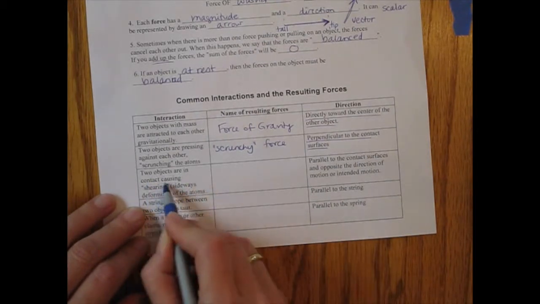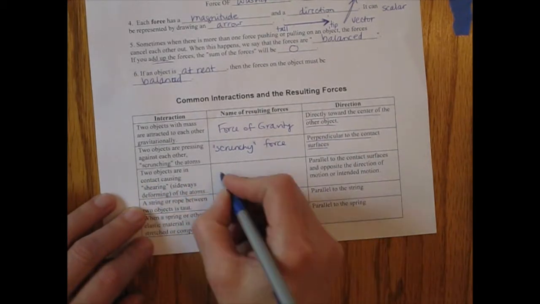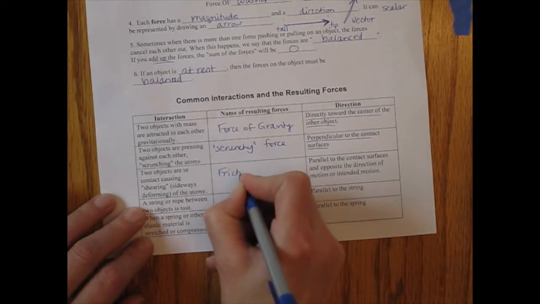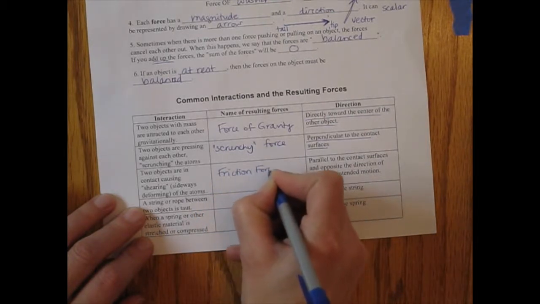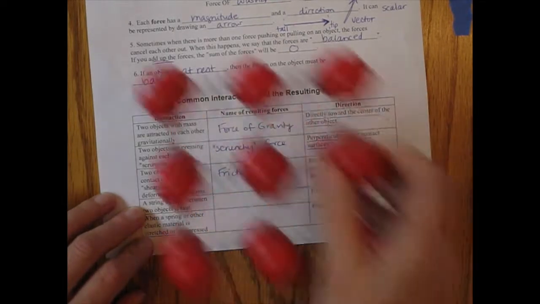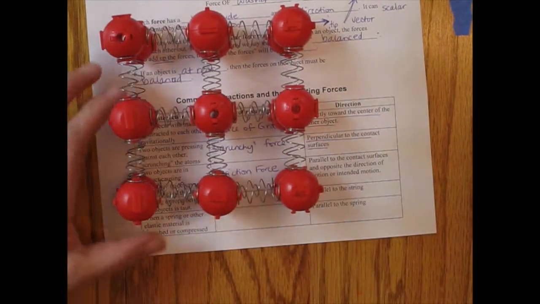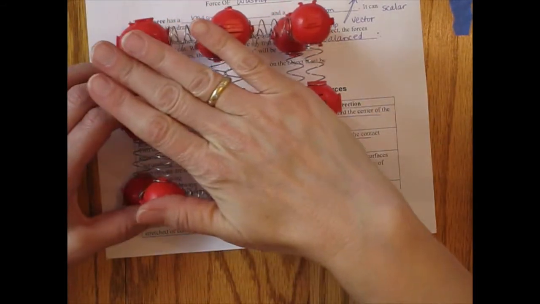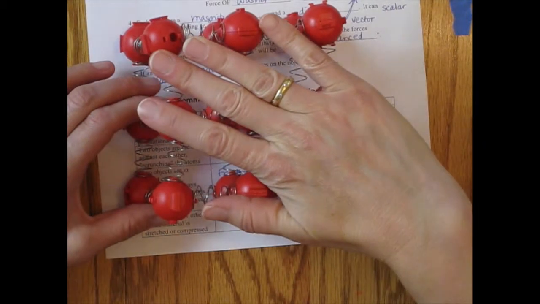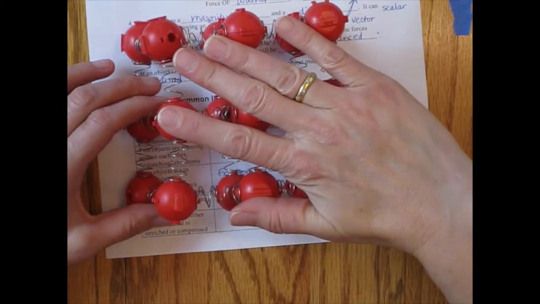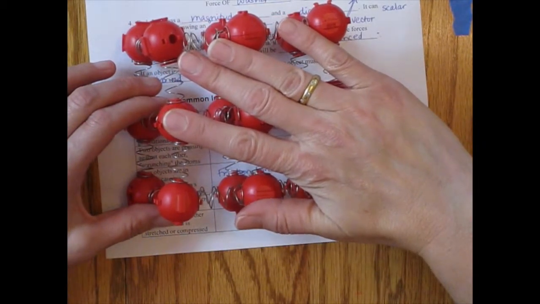Third, two objects are in contact causing shearing, a sideways deforming of the atoms. This is the friction force. What this means is if this is the table and you're dragging your hand over the table, you can see what's happening to the atoms in the table. They're being sheared to the right.